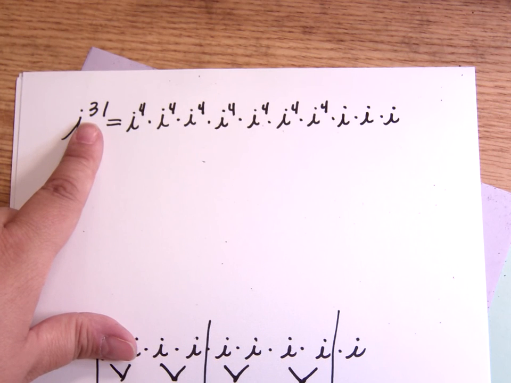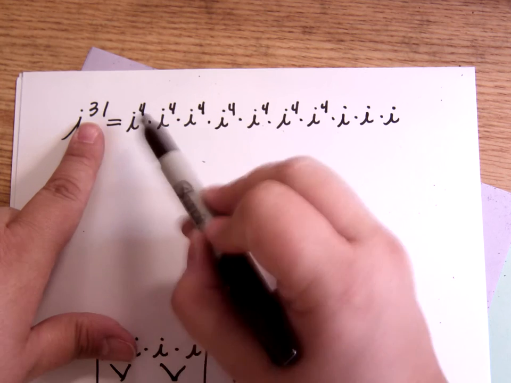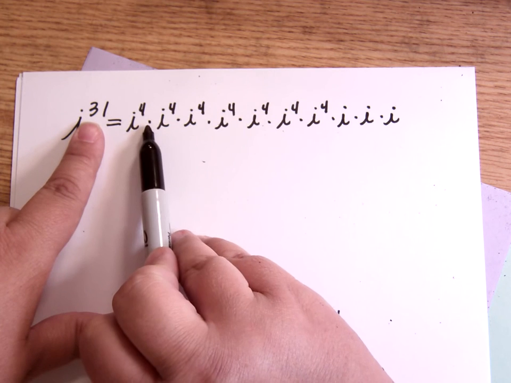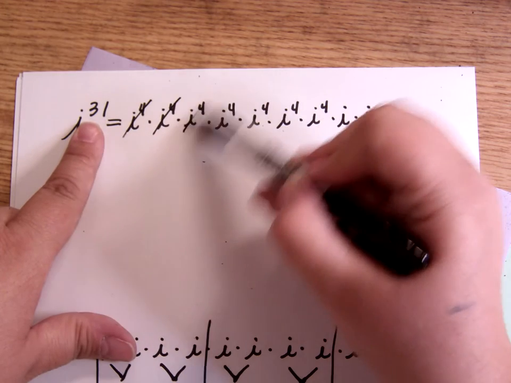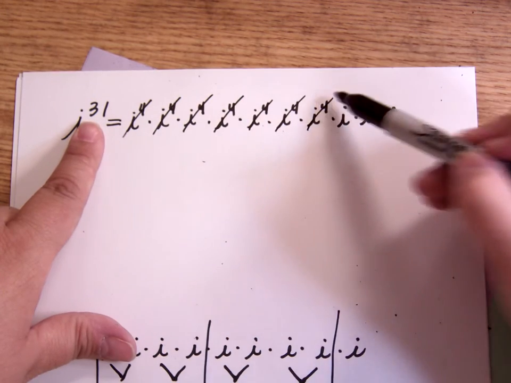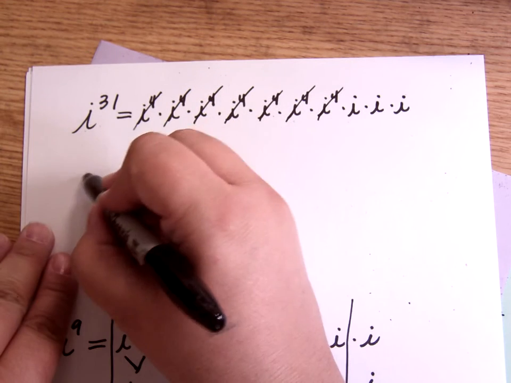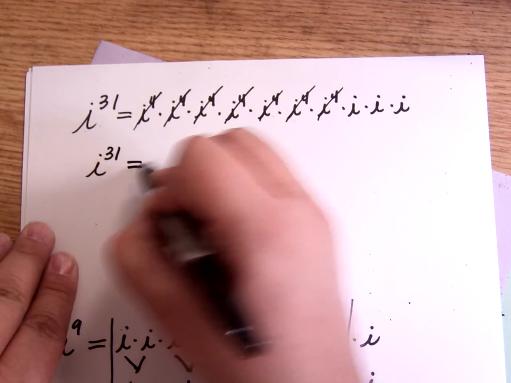You don't have to write it all out like this every time. I'm just showing you how it works for right now. So every i to the 4th is a 1. So this is 1, 1, 1. All these are just times 1. You don't have to do times 1. So i to the 31st, it turns out, is the same as i to the 3rd.